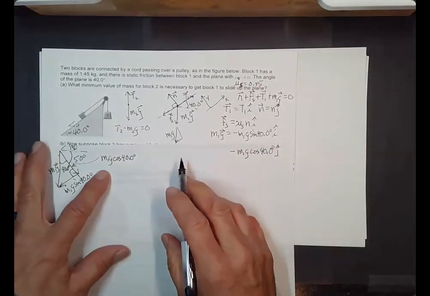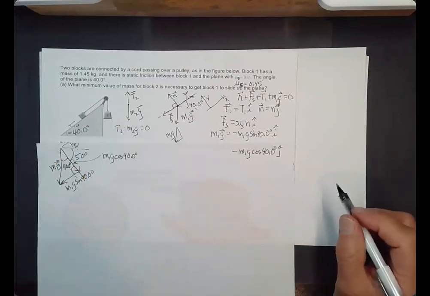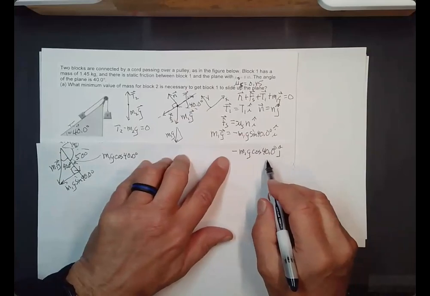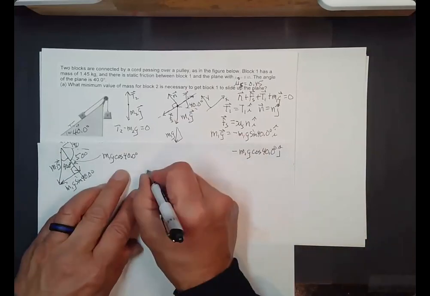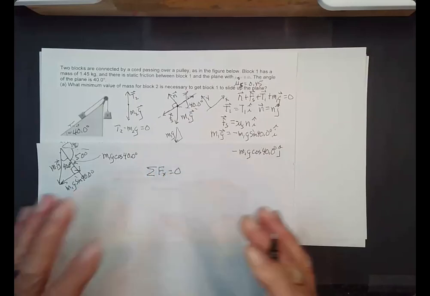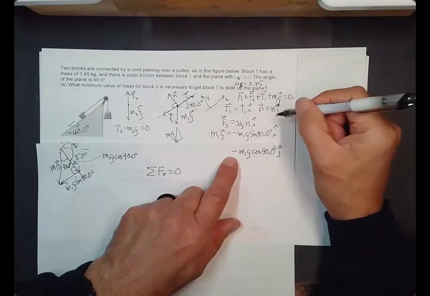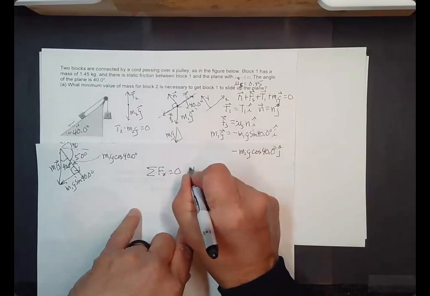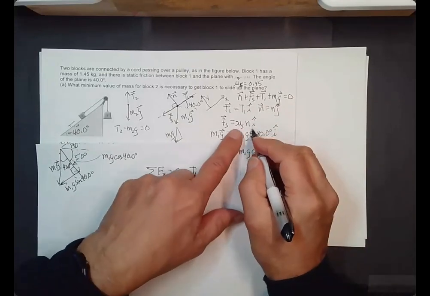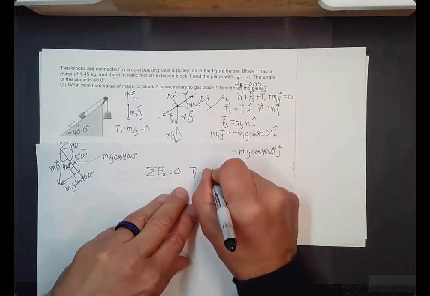Okay, probably only going to get through part A of this by 10 to 1. So that's all right. All right, let's look at the sum of the forces in the X direction and see what we get. Those are going to equal 0 because we're interested in just overcoming the frictional force. Got T1. I've got minus mu sub s n in the I hat direction.